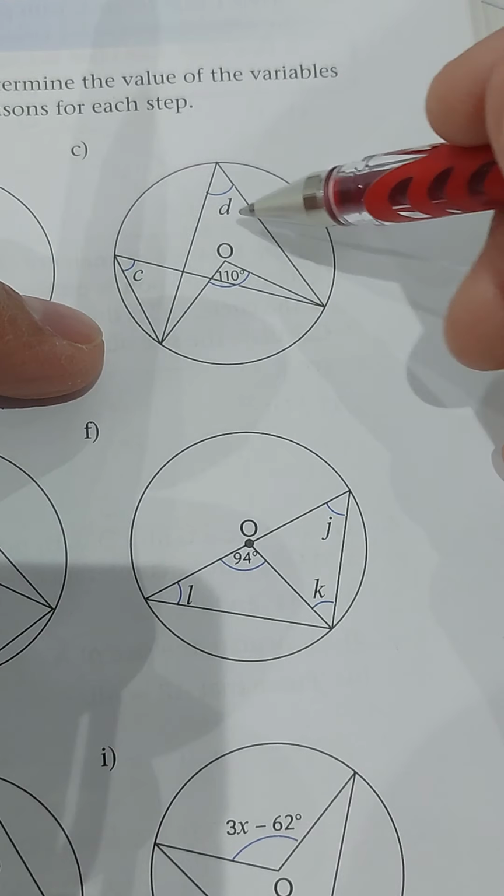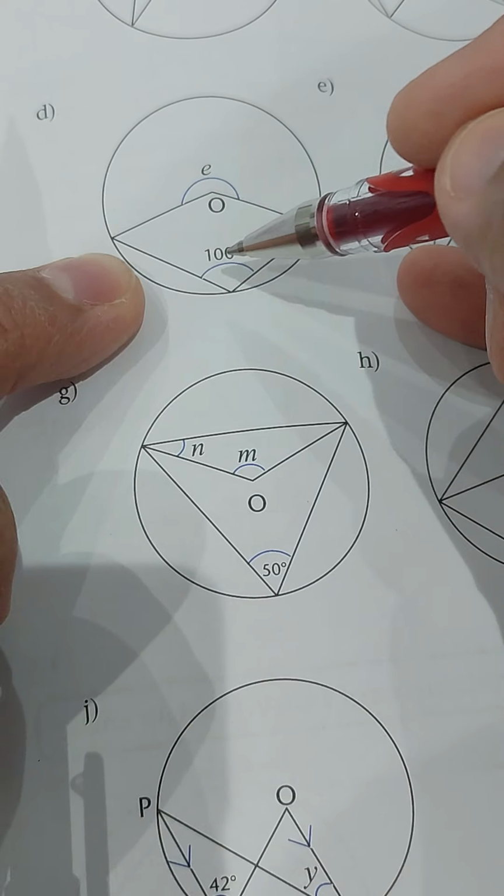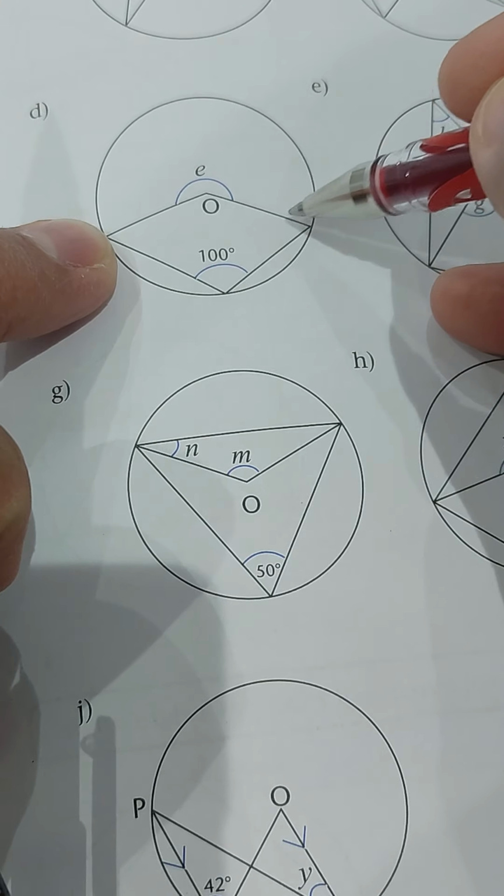For D, again angle at center is twice angle at circumference, so D is also 55 degrees. Looking at E, E would simply be double this angle here. So again, angle at center is twice angle at circumference. So E would be 200 degrees there.